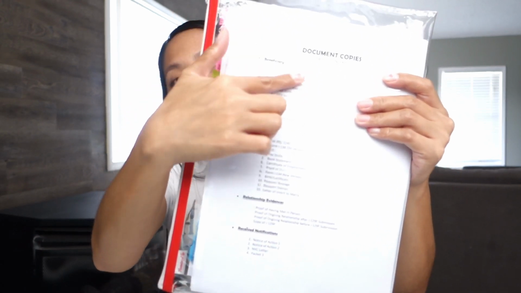So I'm going to show you the envelopes that I brought. I actually got two envelopes. This is for the photocopies and this is for the original ones. I'm going to show you the photocopies first. In these photocopies, as you can see, there is a table of contents. And you just open it.